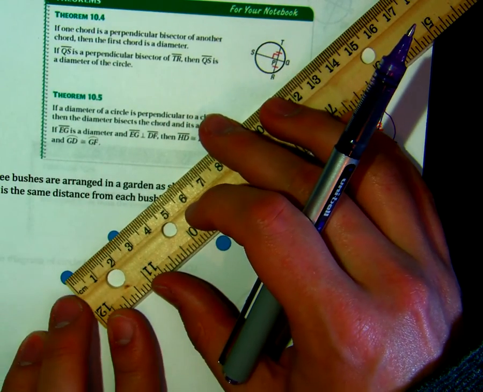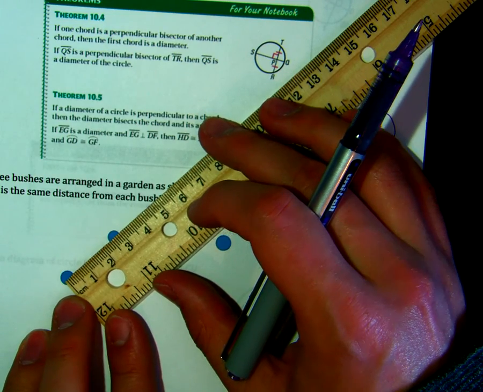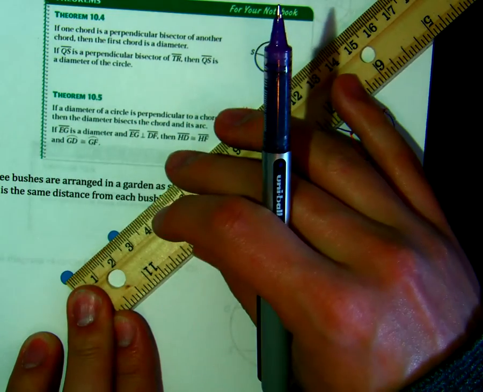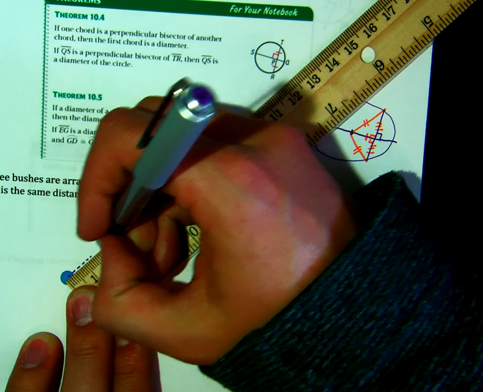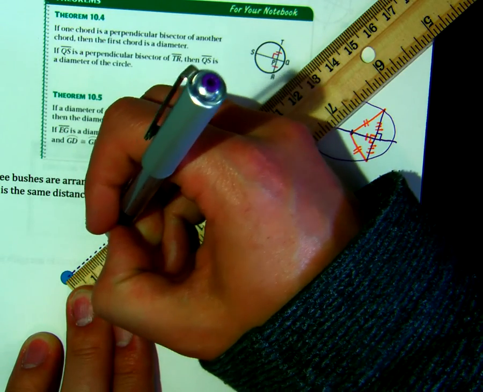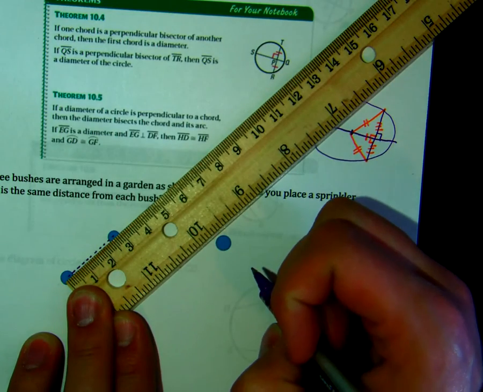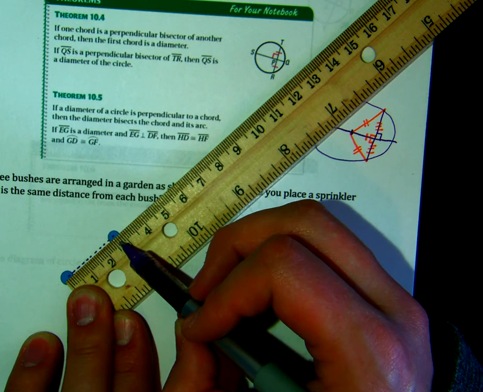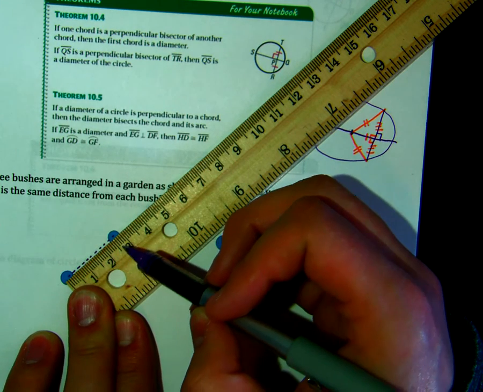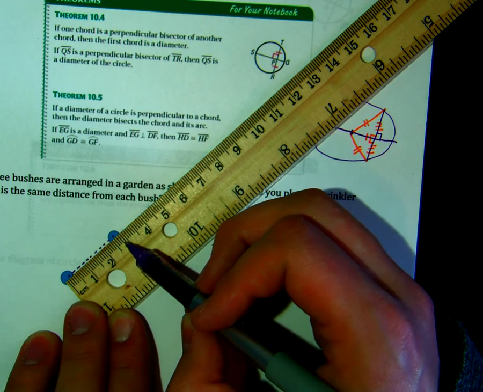So if I were to connect these, don't mind that, this is my $120 calculator falling on the ground, that's fine. If I were to connect those, that is a little over 2.5 centimeters. So half of 2.5 is 1.25.